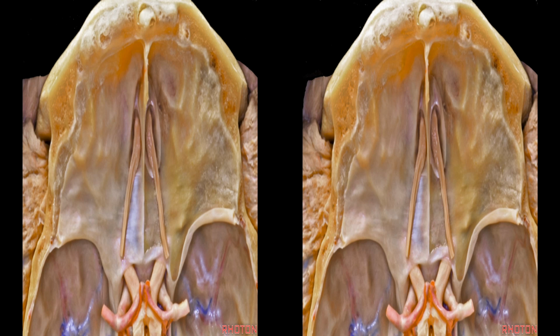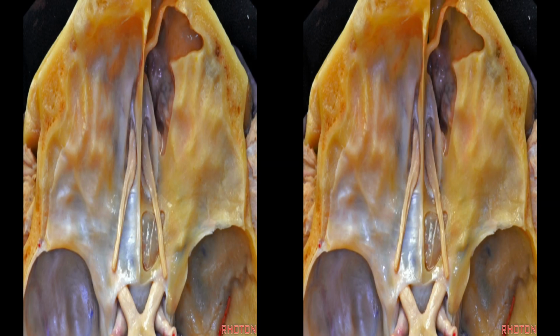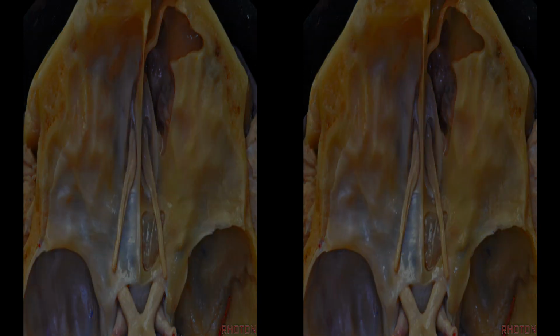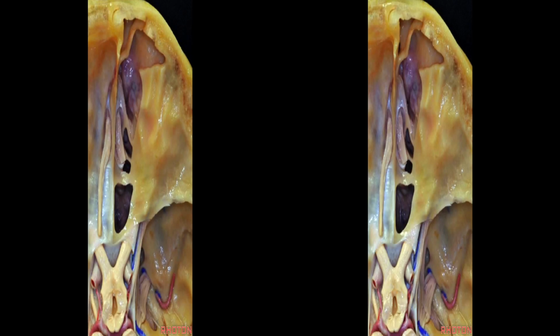And you always, we said, want to have that X-ray vision from above to below. And anteriorly, we see frontal sinuses that can be very extensive. Behind that, ethmoid sinuses, and then sphenoid.